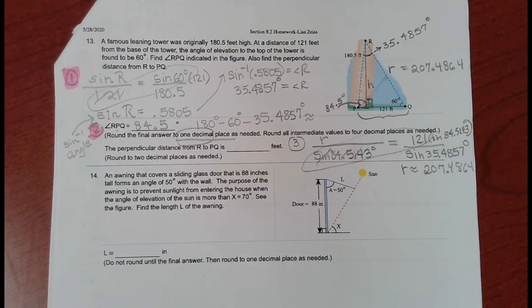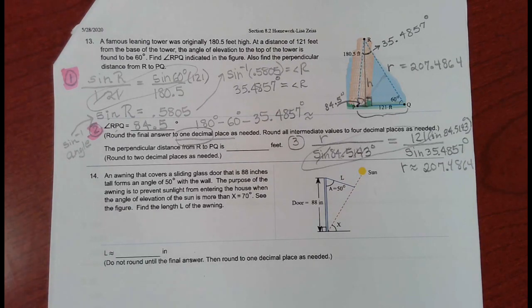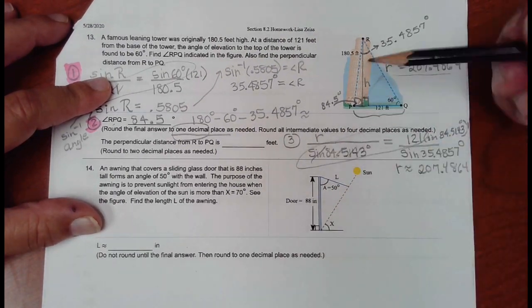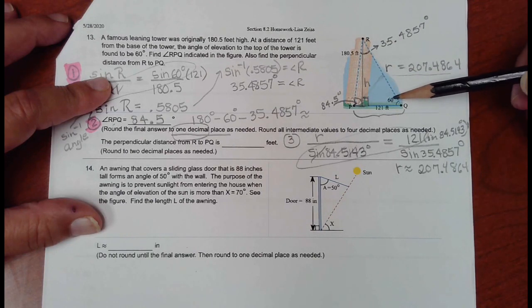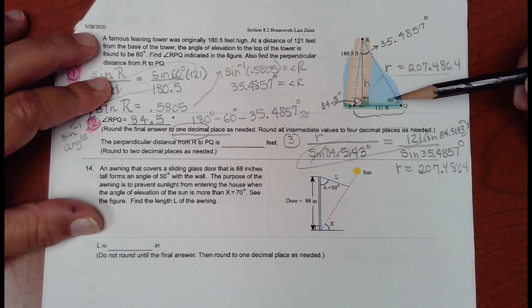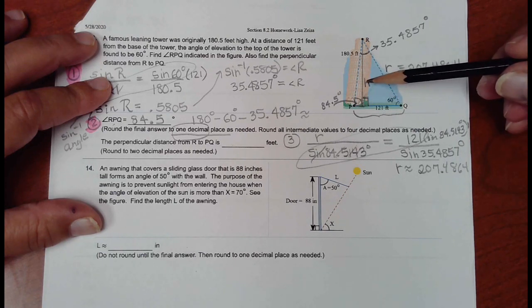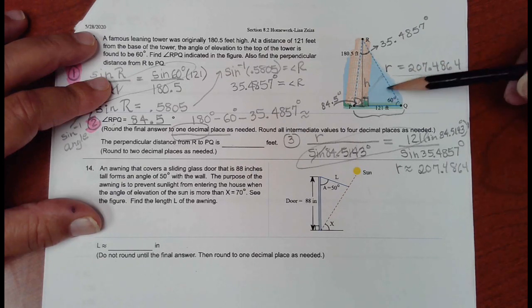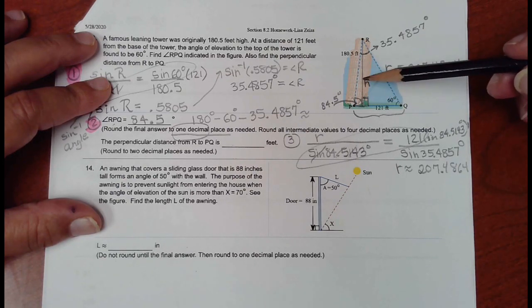So I can use sine again as I did in the previous problem. I can go sine of 60 is equal to the height over the hypotenuse. So that's going to be my fourth and final step. Okay, this was step 3. This is step 4. Okay, so I'm going to go sine of 60 is equal to opposite over hypotenuse. From SOH CAH TOA, opposite would be the h, and then the hypotenuse would be this 207.4864.